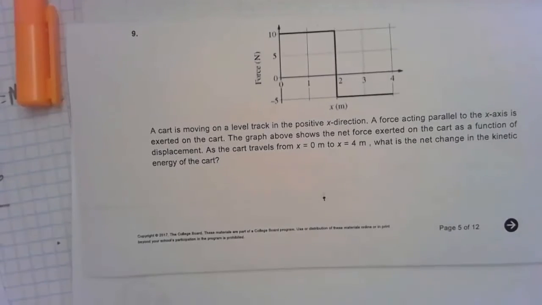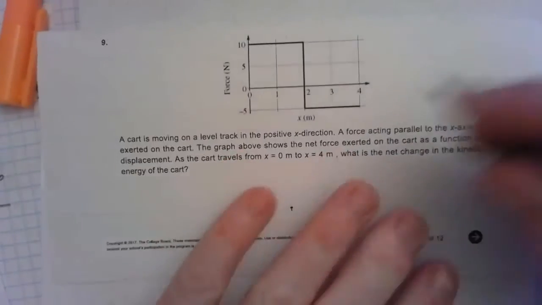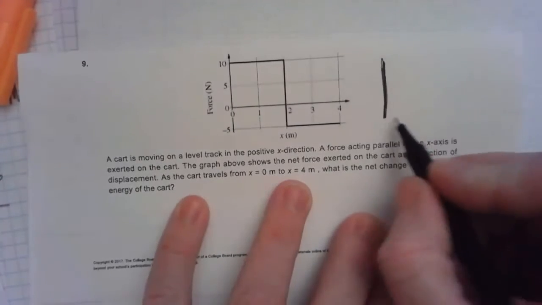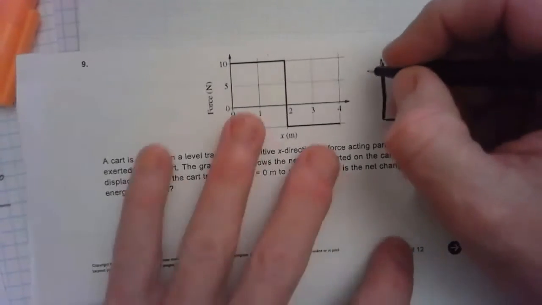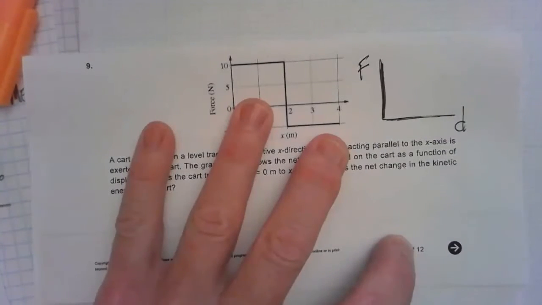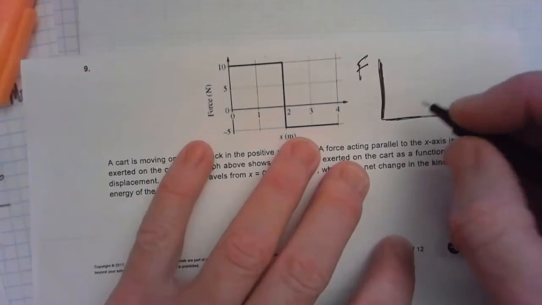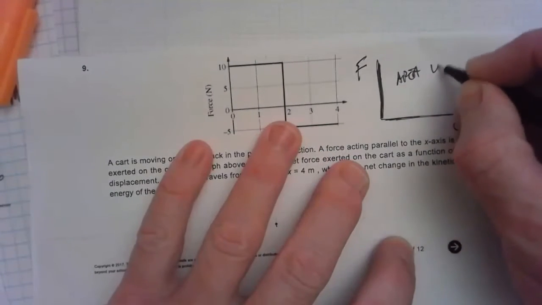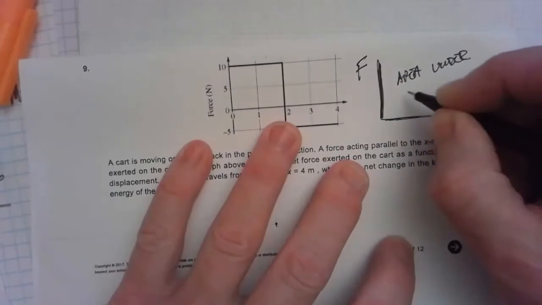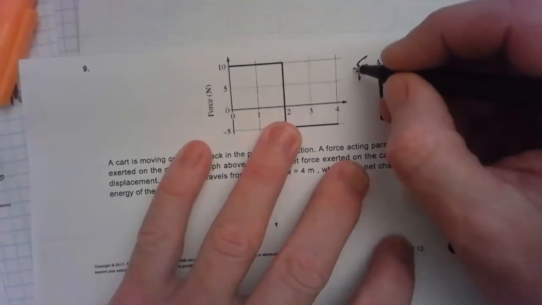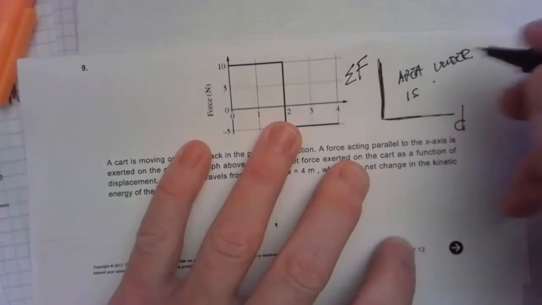Okay, so here is, I don't think we've run across this fact yet, and it's an important one. Here's the fact that you need to know for this. And there's going to be other questions that this is going to come up in, I'm sure. In a force versus displacement graph, or distance graph, displacement works, the area under the curve is the work done. And in this case, if it's the net force, it's the net work done.